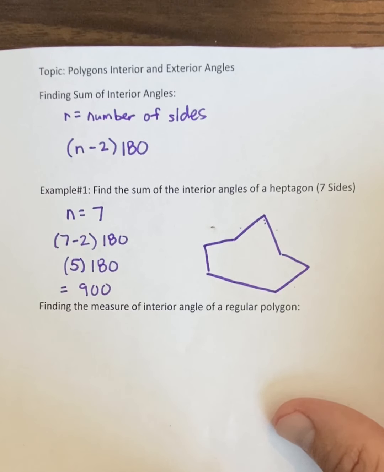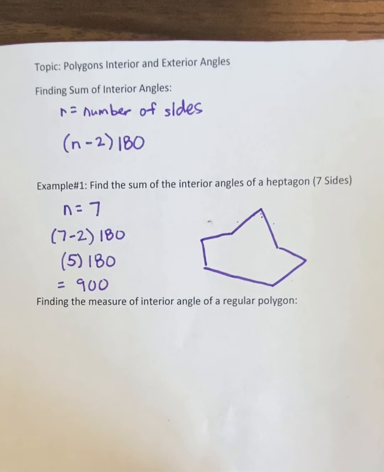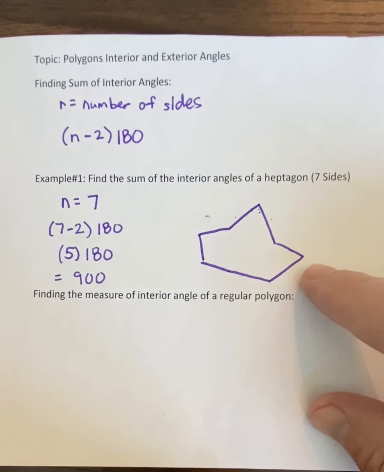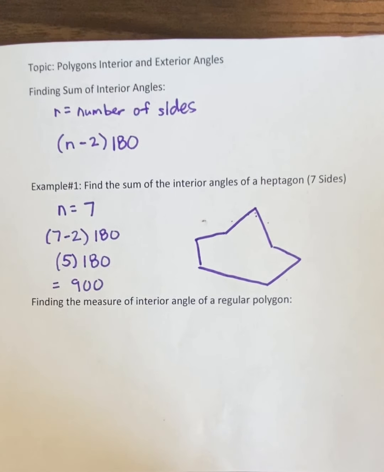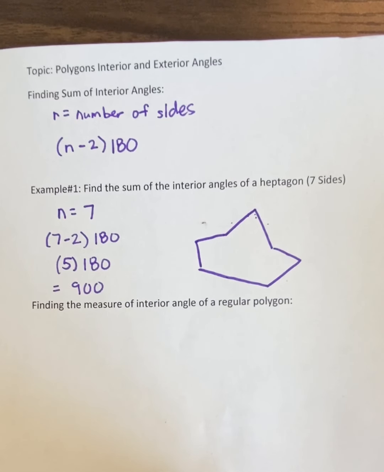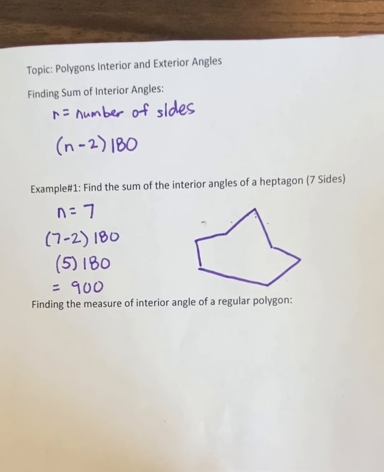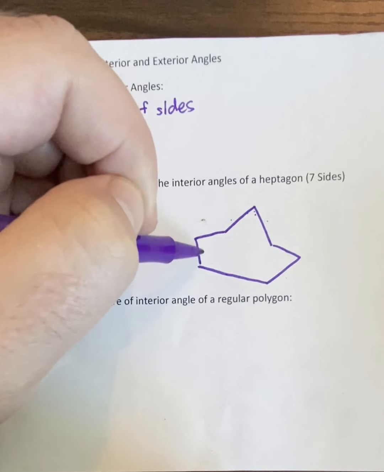That's it. Okay. Now something you would not be able to do with this particular heptagon, because the sides are not the same, is finding the measure of each interior angle. Okay. These interior angles are going to be different.